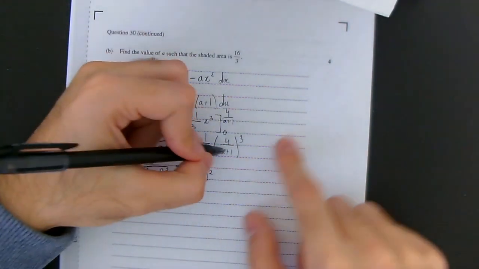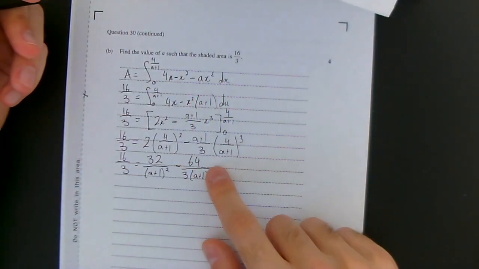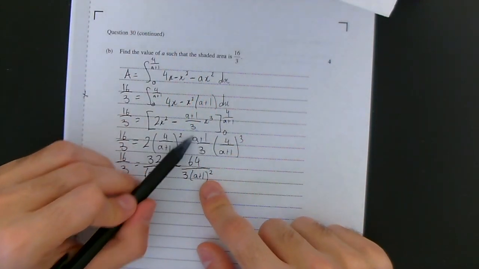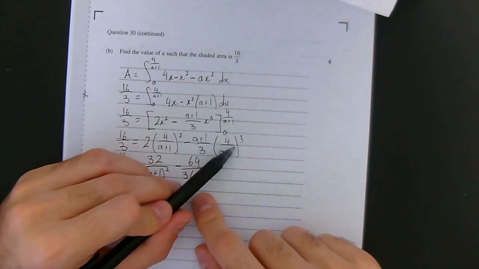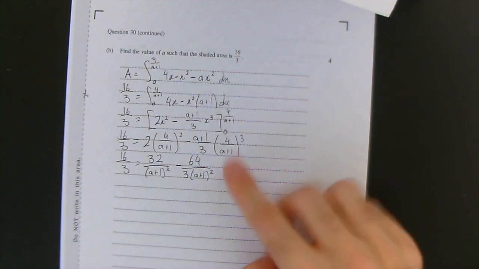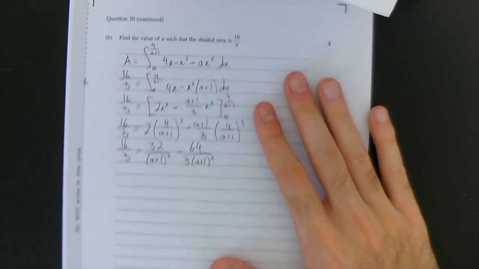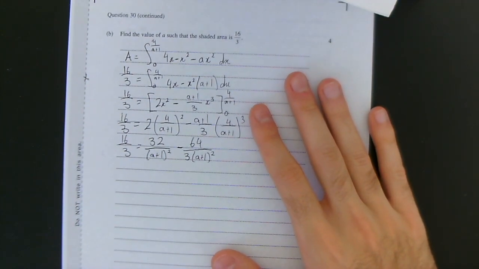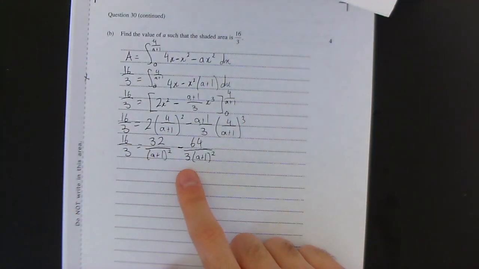Right? So on the bottom, because of this cubed here, we're going to have a plus 1 cubed, but because we've got an a plus 1 on the top, it brings the power down on the bottom by 1. So that's what we've got there. And then what we can do here is these are like terms now.